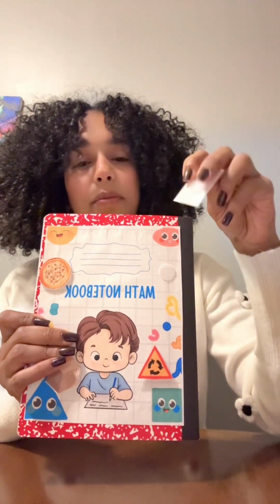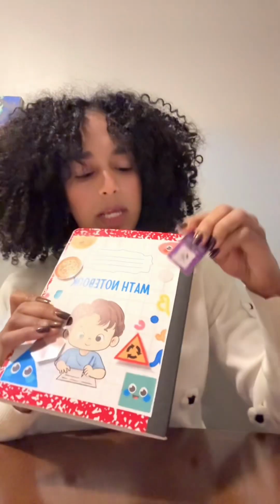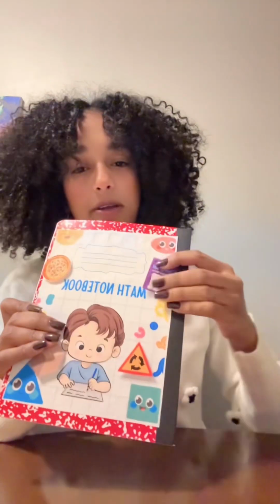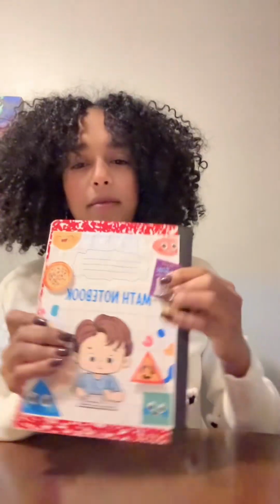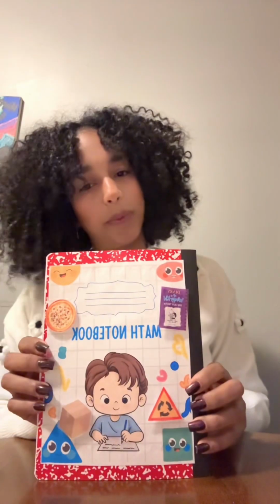I added Velcro tape so they can put them on and take them off. They can use this as entertainment when they have the notebook facing them and they're ready to start the lesson, as a little excitement feature on the front of the notebook.